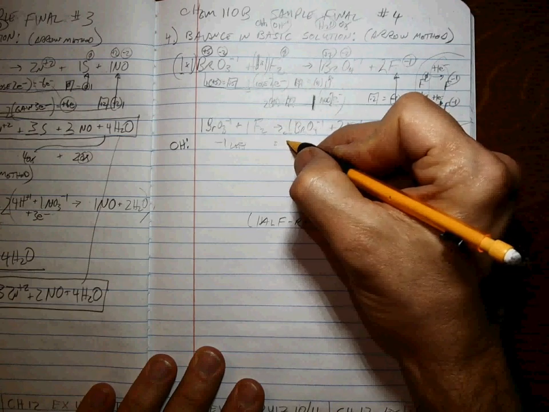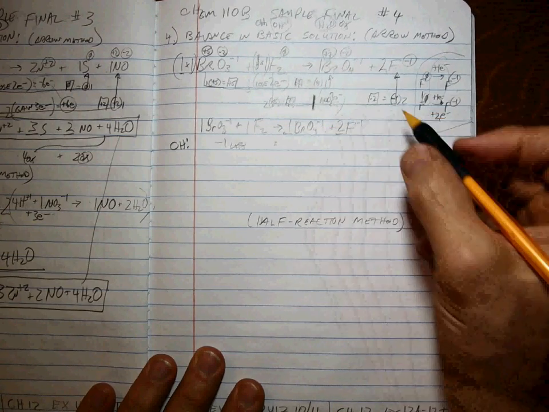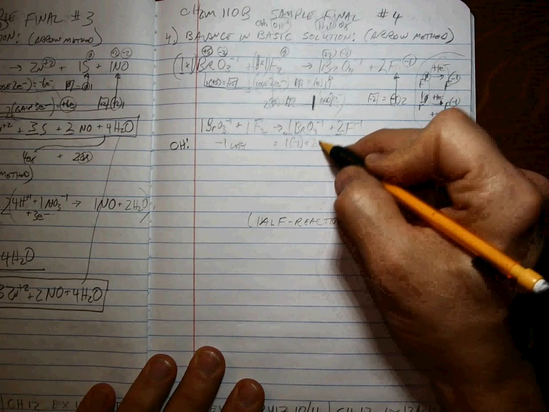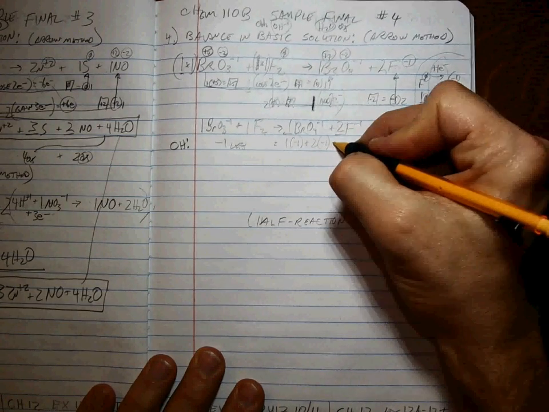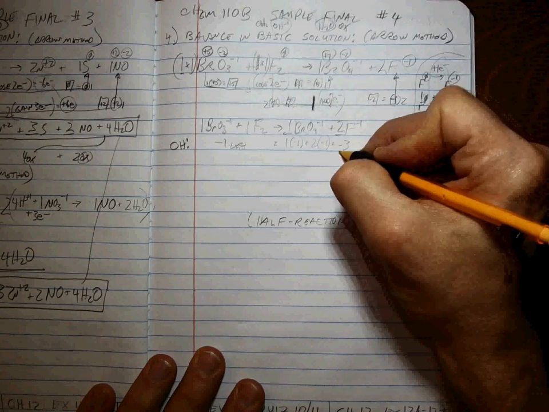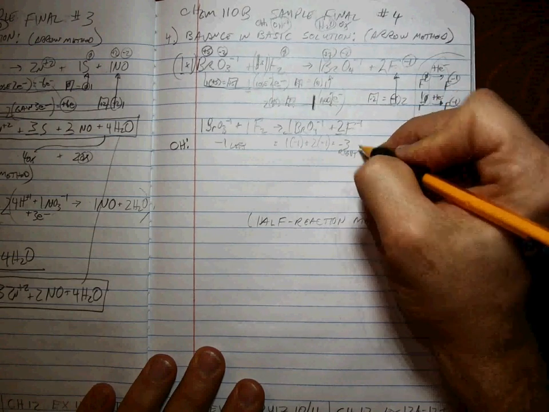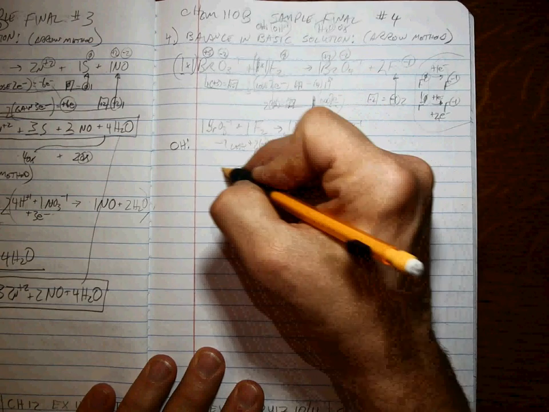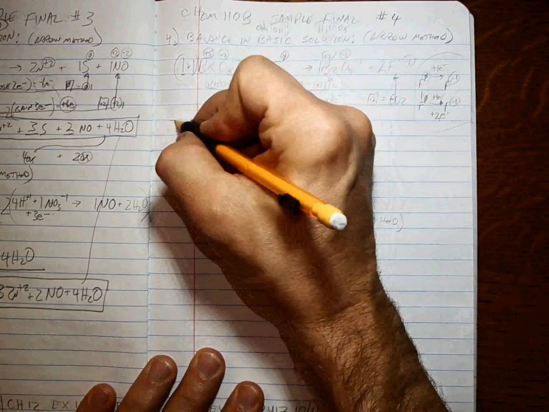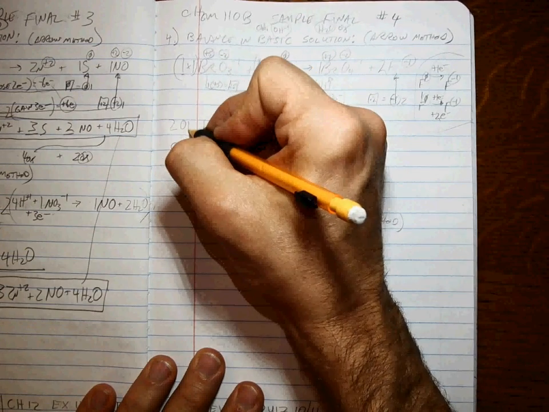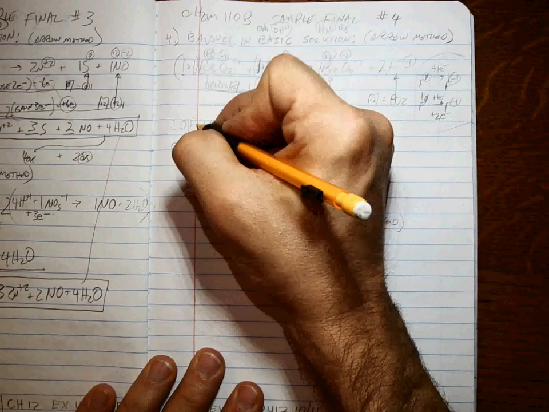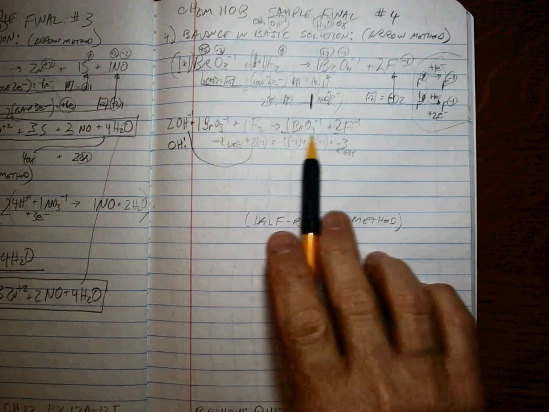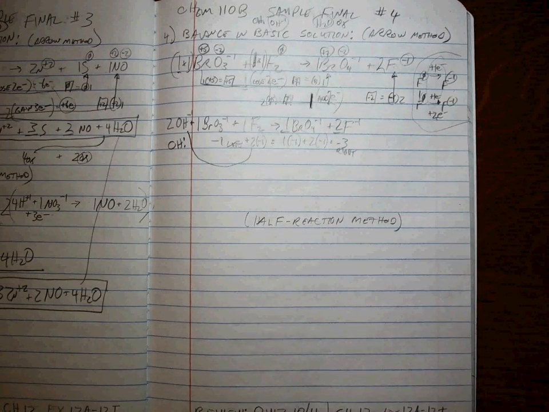And then on this side we've got 1 times -1 plus 2 times -1, or -3 on the right. So we have to add 2 times -1, or 2 hydroxide ions. Sure, because now that ends up with a -3 charge and a -3 charge.